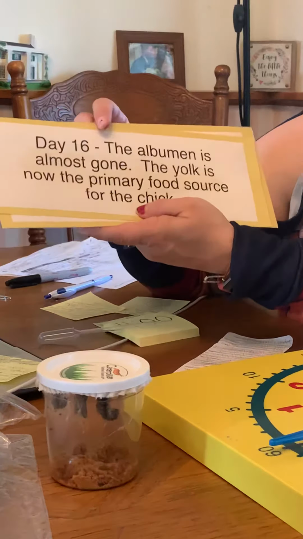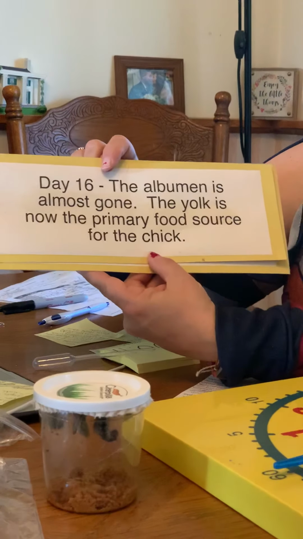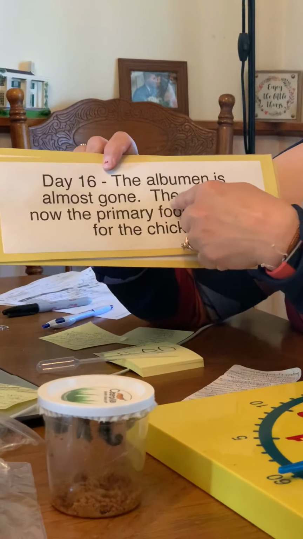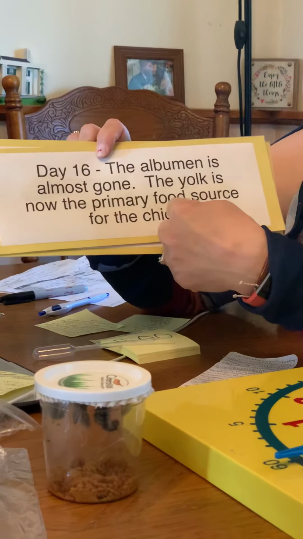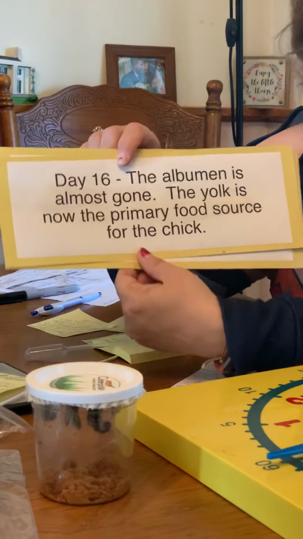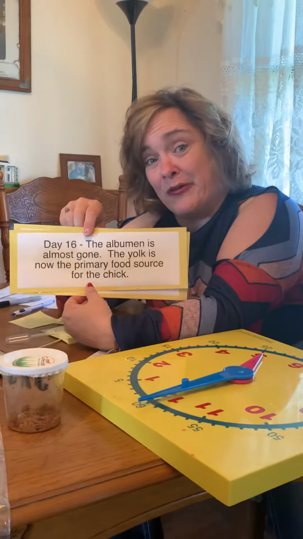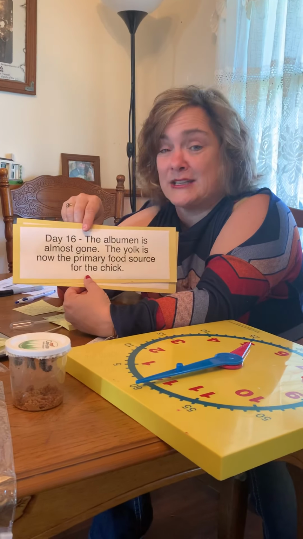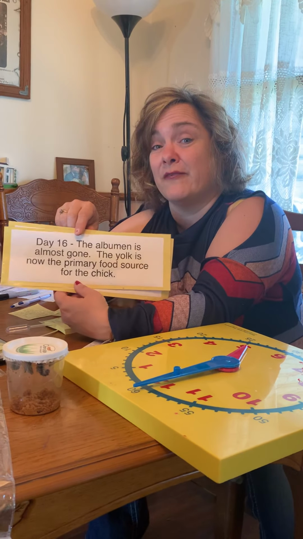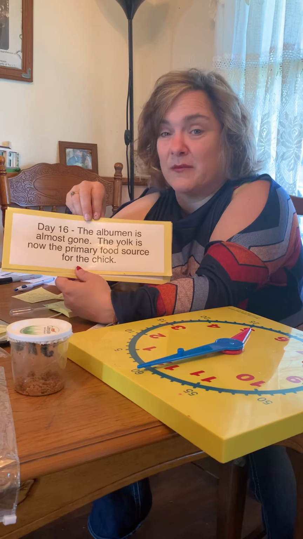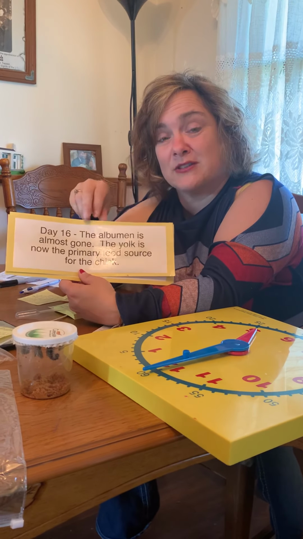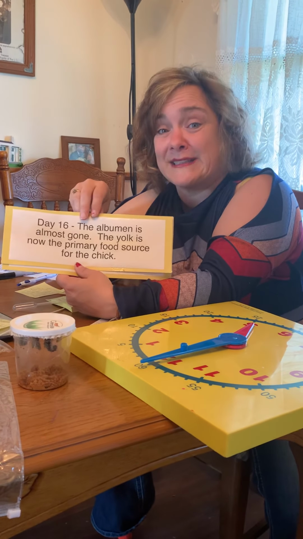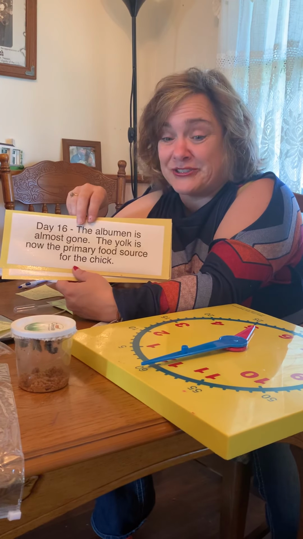And today, on day 16, the albumin is almost all gone, and now the yolk is what they're eating. It's the primary food source for the chick. So after the yolk is all gone, the chicks know that they have to take a little breath of air from that little air sac underneath of them, and they have to use their little egg tooth, and they have to start poking themselves out. So that's getting exciting. Next week they should hatch.